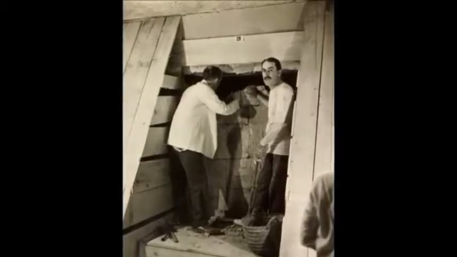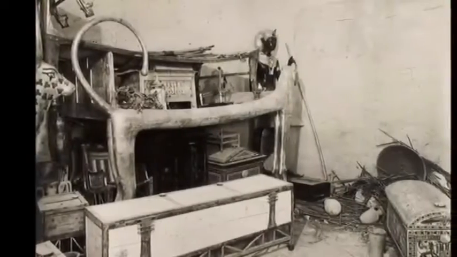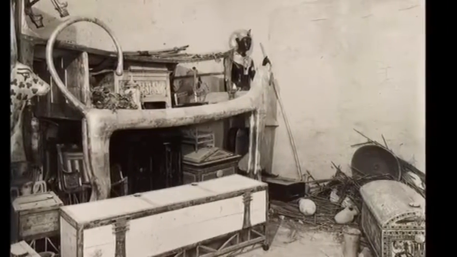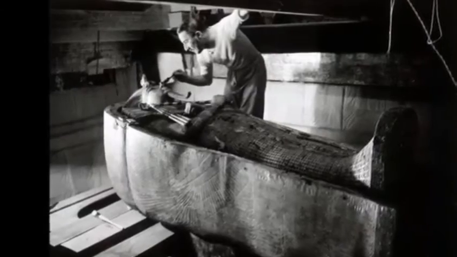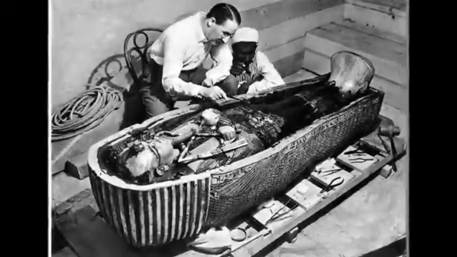In November of 1922, Carter and his team discovered the entrance to Tutankhamun's tomb. They made a small opening, and Carter was able to look inside. The people who were with him asked if he could see anything inside, and Carter answered, "Yes, wonderful things." When the tomb was opened completely, they could see many artifacts and items inside.